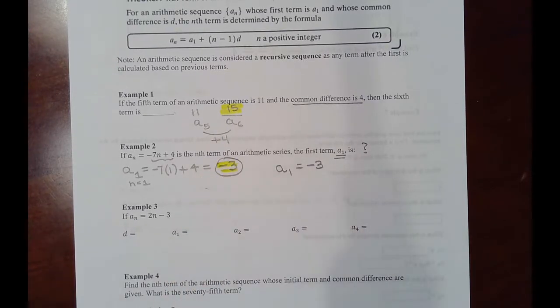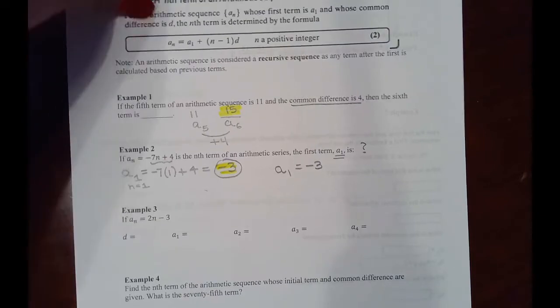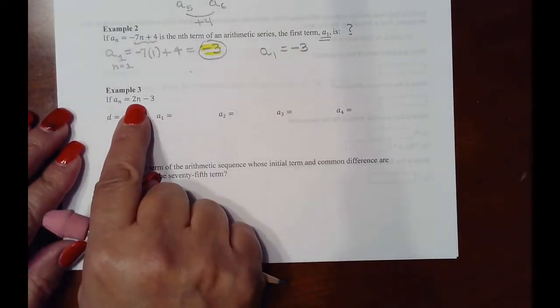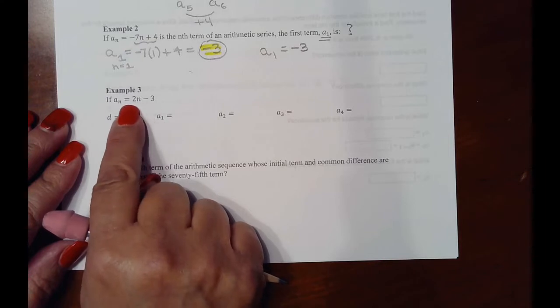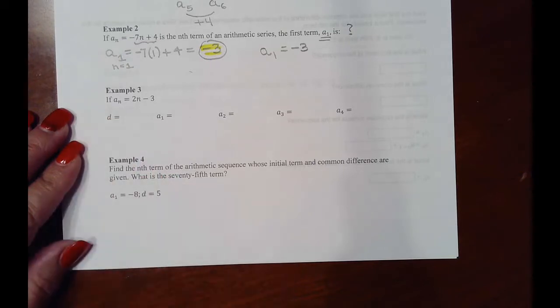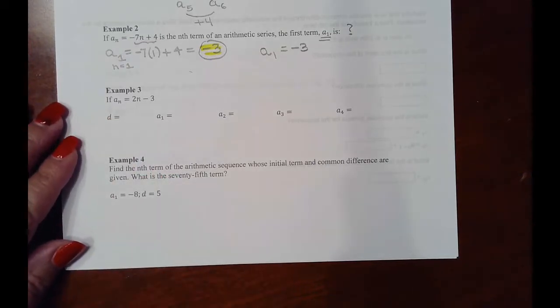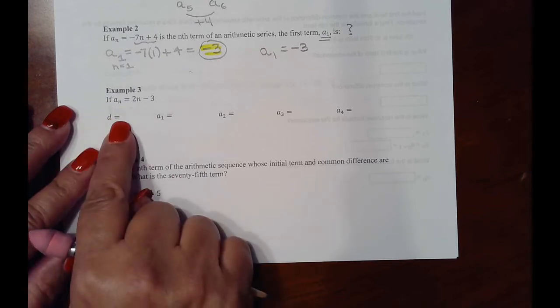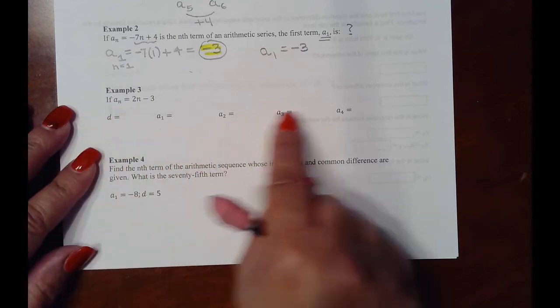Okay, so moving on to example 3. Again, we have a formula that's already been devised. It's already been calculated for you, and the rule is 2n minus 3 to find any term in this specific arithmetic series. Now in this problem, they ask it in this way. They want to know what is the common difference, and they want you to list 4 terms.